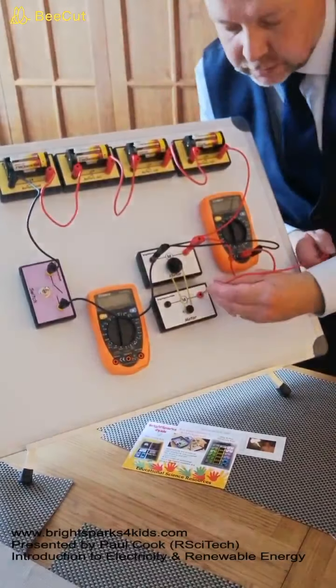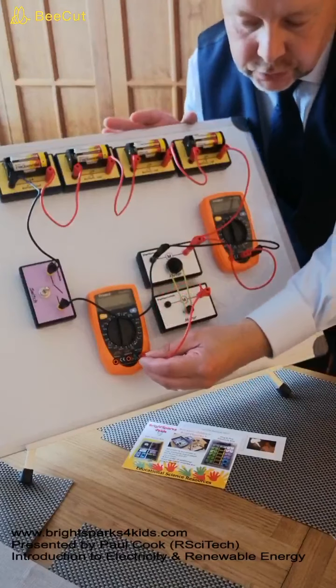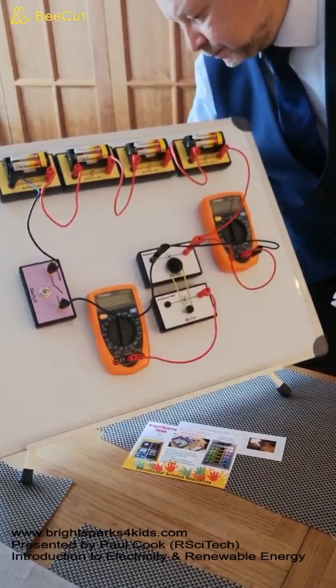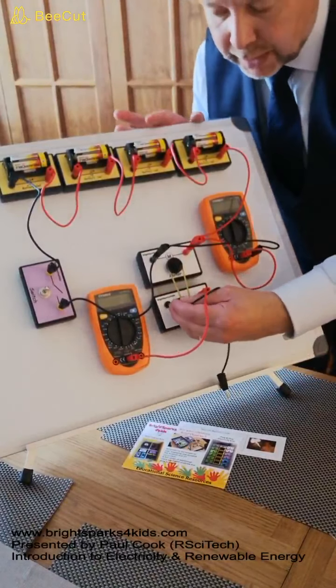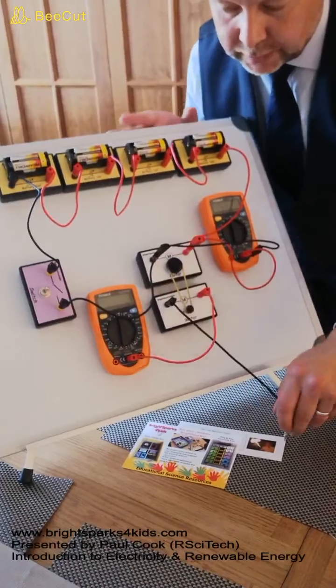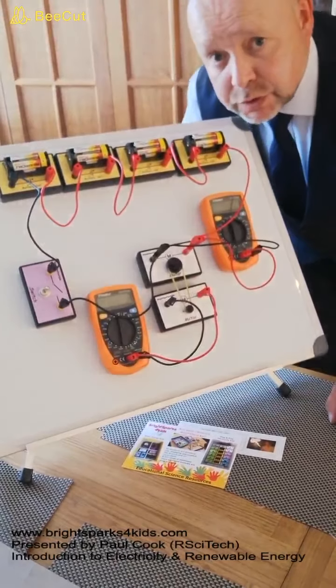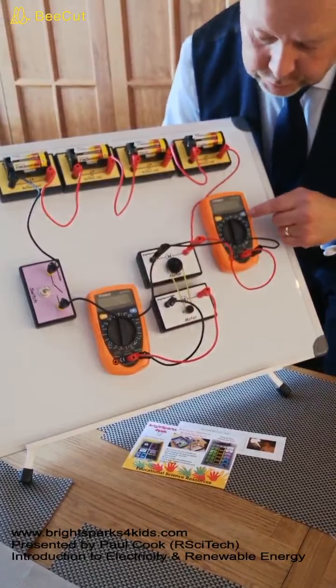If I connect a lead from the red positive terminal of our alternator to the volts, ohms and milliamp socket on our multimeter, and then a lead from the black negative terminal of our alternator to the COM socket on our multimeter, we're going to measure the voltage.